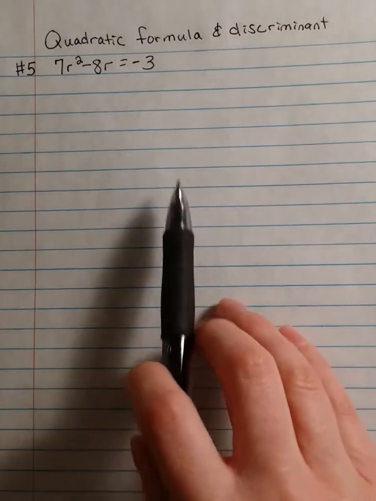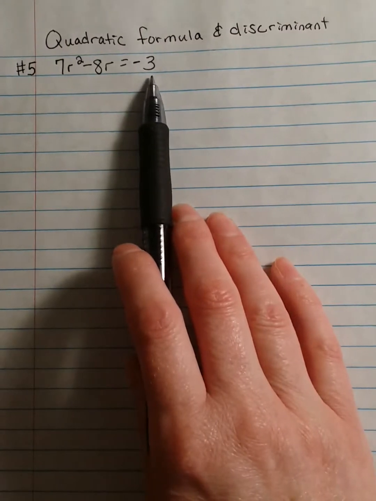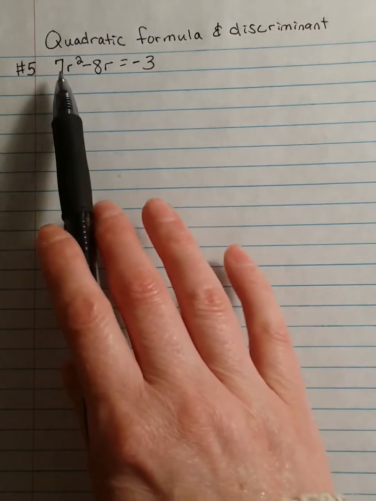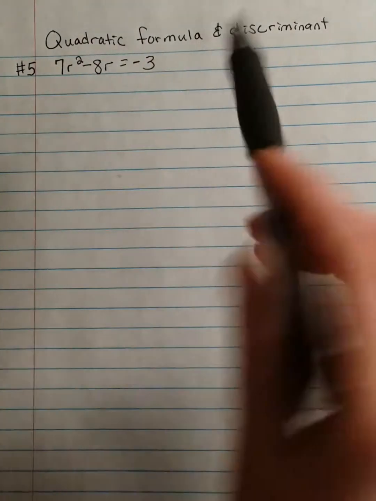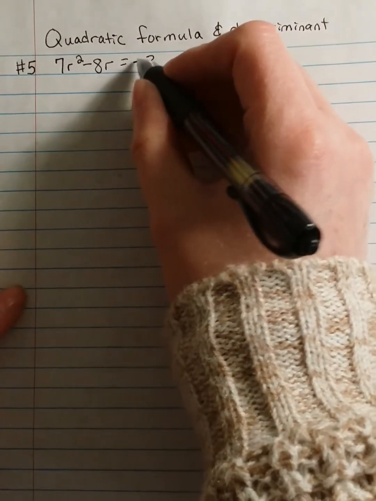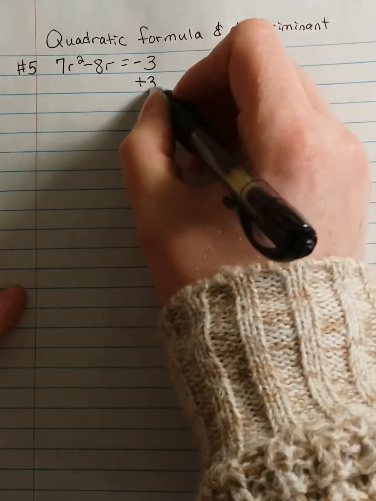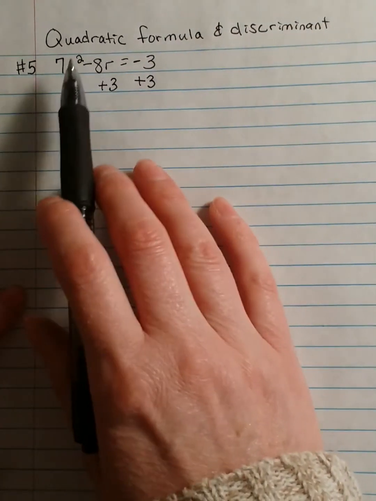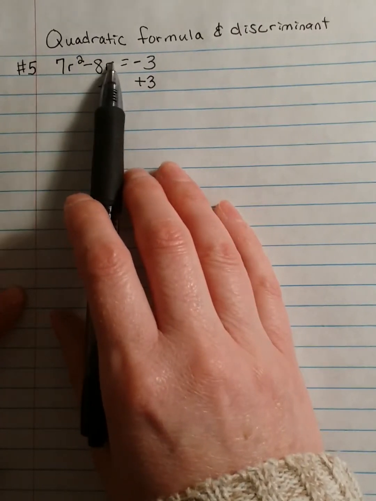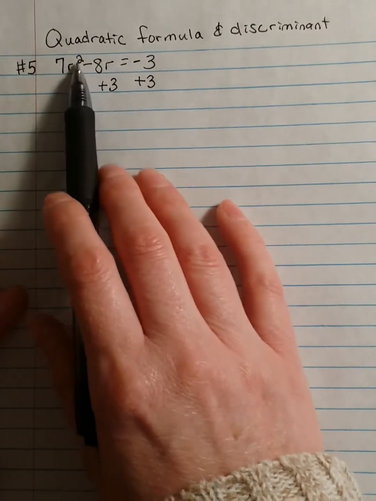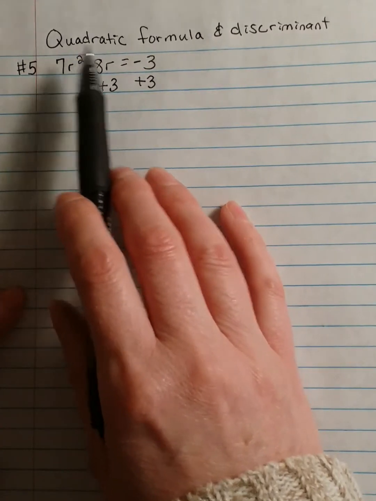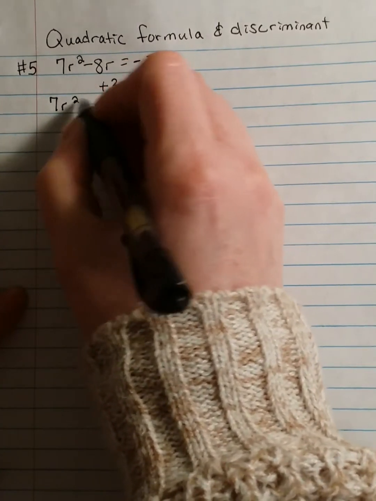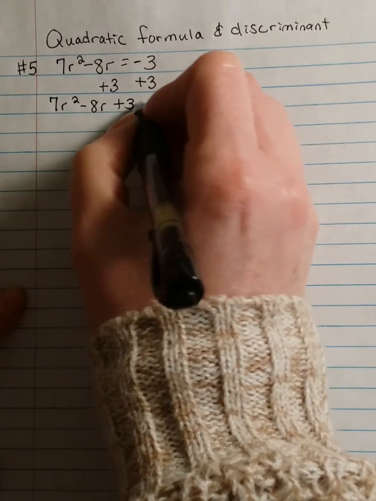So if you remember, when we do quadratic formula, you need to get one side equal to 0. I'm going to move the 3 to this side because I don't want to have to move the 7 and the 8 to this side. So I'm going to do the opposite of this negative sign, which would be a plus 3 on both sides. And then over here, I just need to write these in order. These don't match because this is squared, this is just an R, and then this is just a number. So you always want to put them in order with the squared going first, then just the R, and then the number by itself. So this is going to be 7R squared minus 8R plus 3 equals 0.